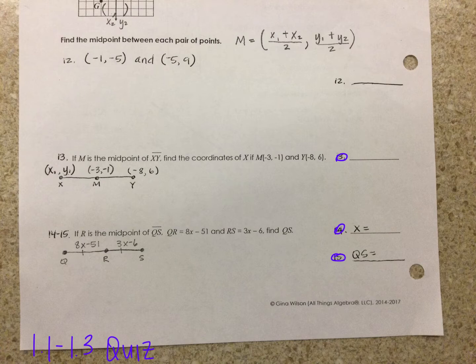So number 13 tells me that M is the midpoint of x, y, okay? And the coordinates for M, that's our answer. The midpoint is going to equal -3, -1. And the y over here, so our x2, y2, that's what that's going to be. So I'm going to come up here and use this formula that we've worked with earlier to find our midpoint.